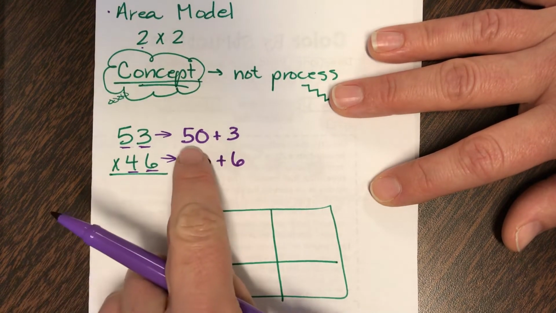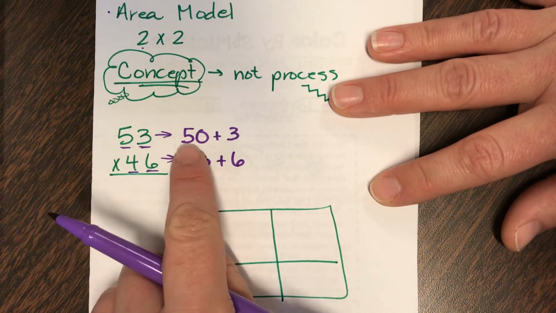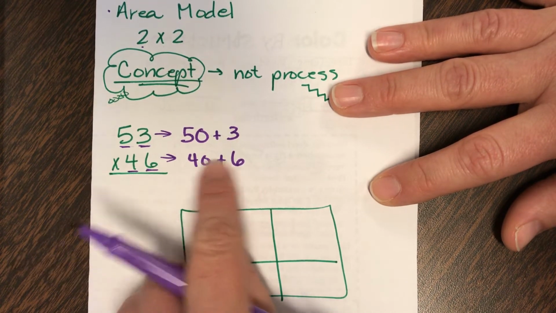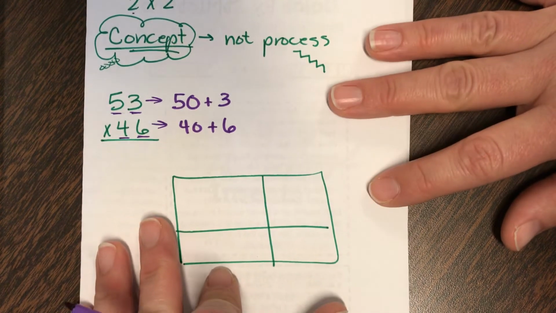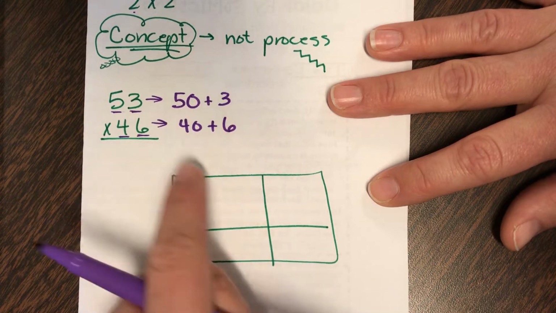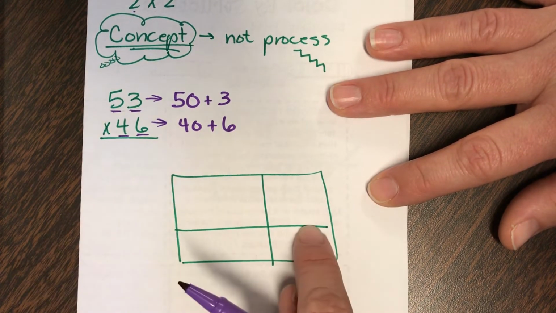So we're going to take what we did right here where we decompose these numbers. We broke them down, 53 into 50 plus 3 and 46 into 40 plus 6. We're going to set them up here on our area model. And since we have 2 place values, we're going to have 2 columns, and again 2 place values, so we're going to have 2 rows.